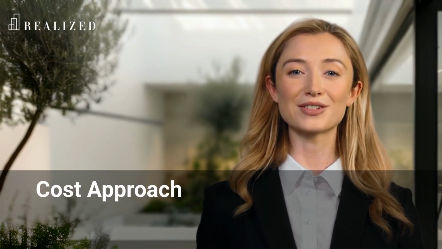The cost approach. The cost approach is used if you cannot find similar properties to compare yours to, or if your property has unique features. This method determines the property's land value based on the price of the land itself, plus the cost of construction of the commercial building, minus its expected depreciation.